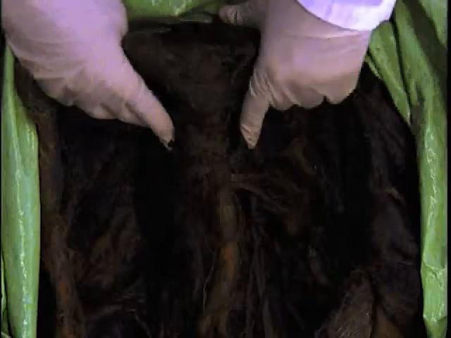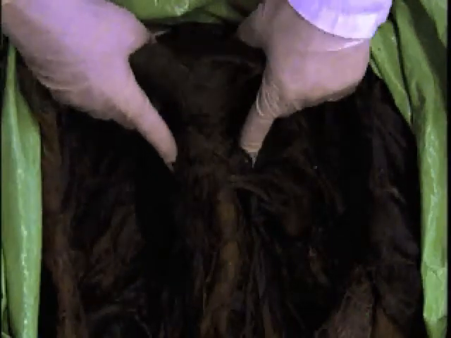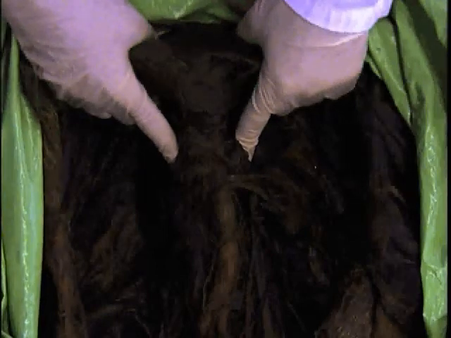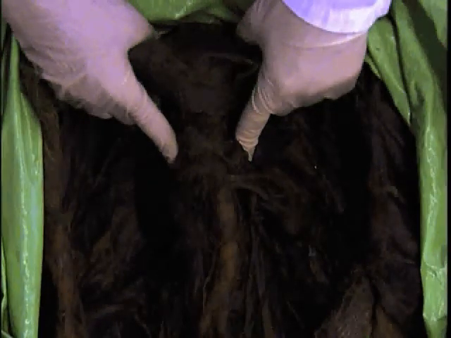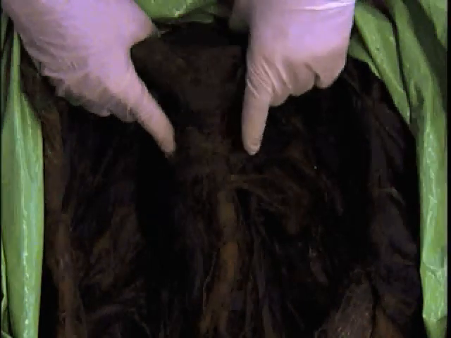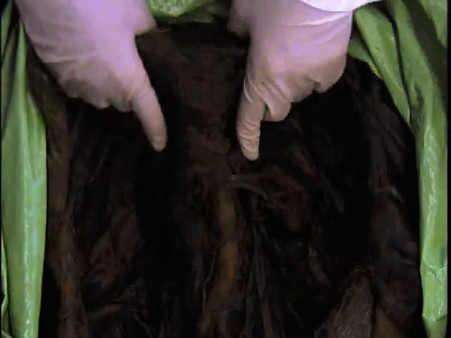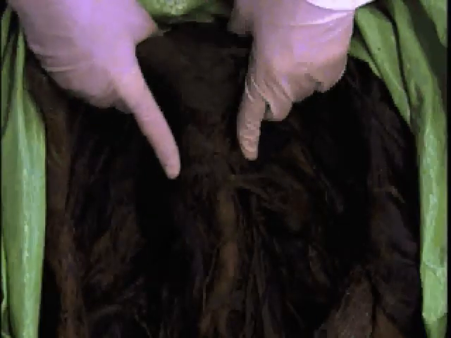And it also attaches to the lumbar vertebrae as the left and right crura. Okay? The left crus goes onto the sides of bodies L1 and L2, and the right crus goes onto the sides of the lumbar vertebrae L1, 2, and 3.